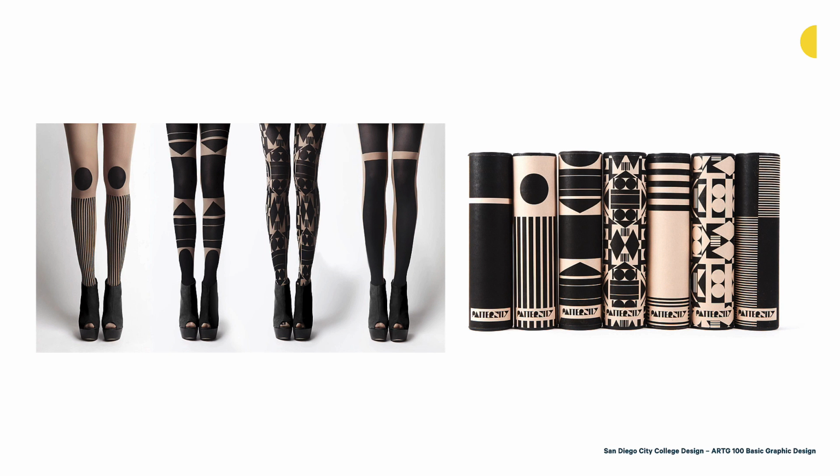Here's another fun one. This is by Assembly, also in the UK. And it's a line of sheer stockings that were created called Paternity. And you'll notice the stockings on the left, there's this really fun use of lines, points, planes, and that's also reflected on the tube-like packaging that they come in.